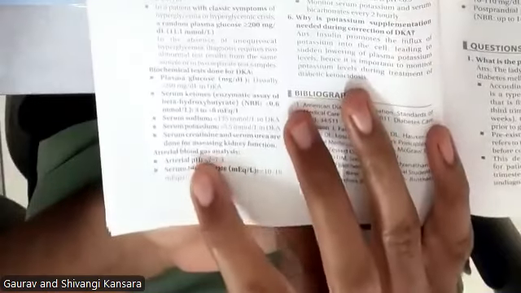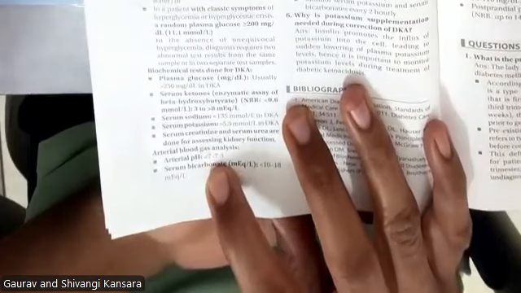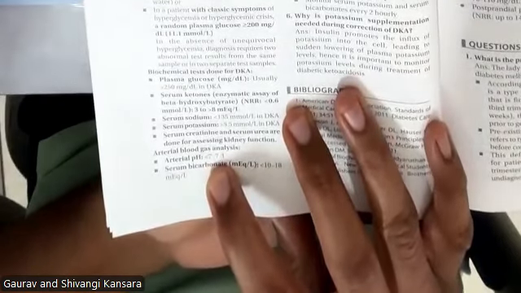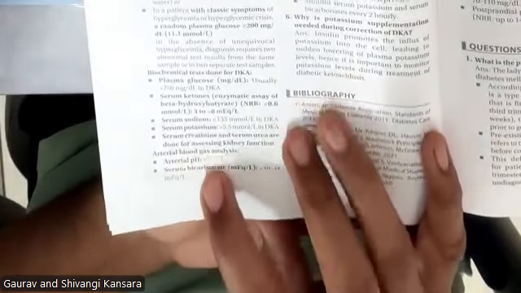in arterial blood gas analysis you see the pH is less than 7.3. The normal range is 7.35 to 7.45, but in ketoacidosis, because of the metabolic acidosis, the arterial pH level drops. Bicarbonate falls because bicarbonate is used up for buffering, bicarbonate is used for buffering of the excess acids. And there is also an anion gap.